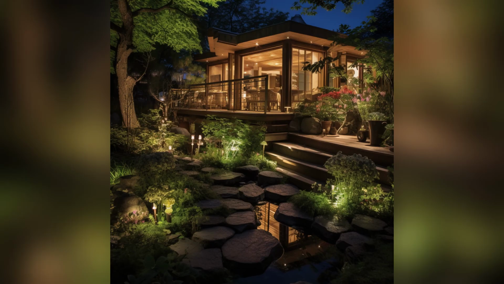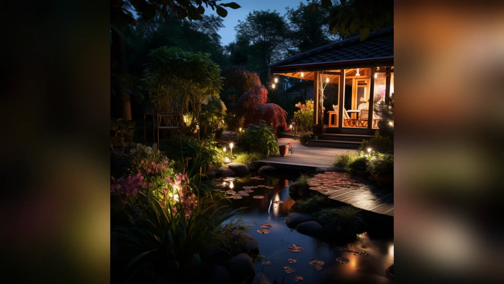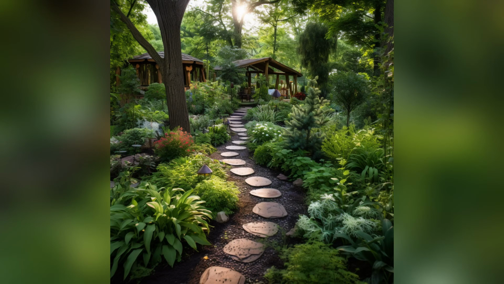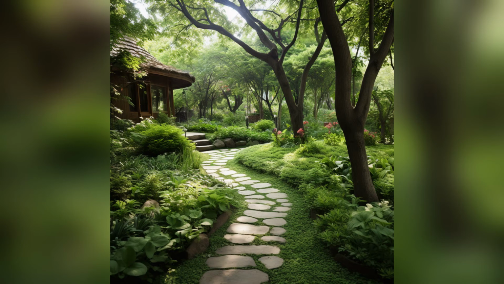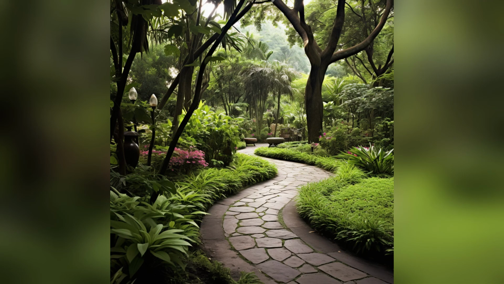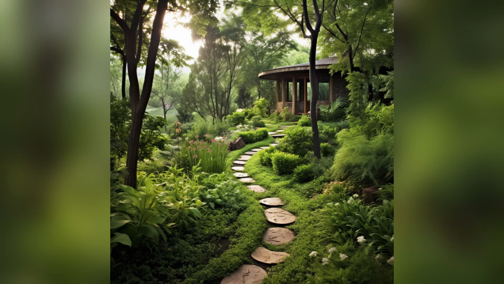Section 3. Unveiling style, exploring and personalizing your around-house landscaping ideas. Now that you've set the stage and crafted the masterpiece, it's time to add the final touches, the personalization that makes your landscape truly yours. Think of this section as the epilogue, where we explore unique around-house landscaping ideas for every style imaginable.